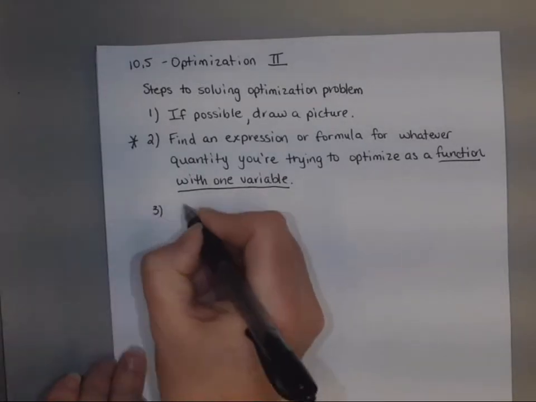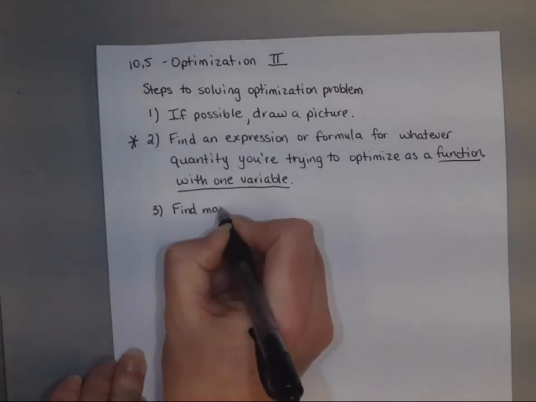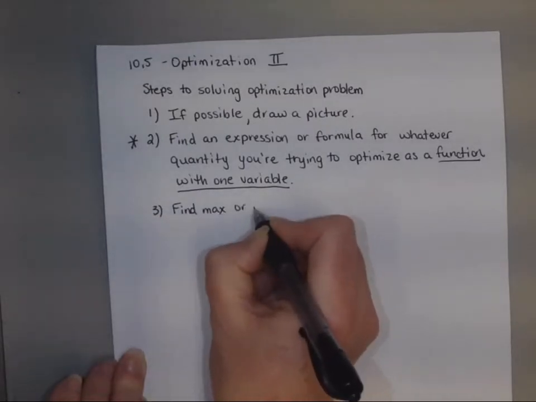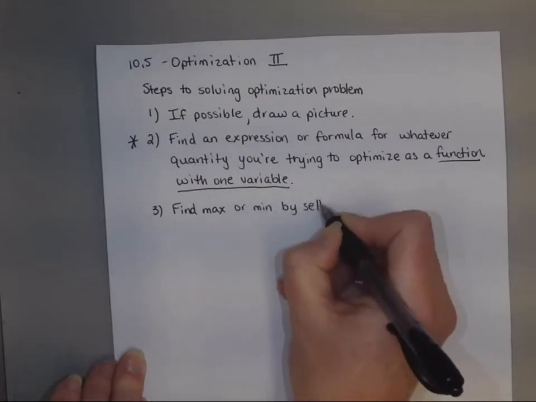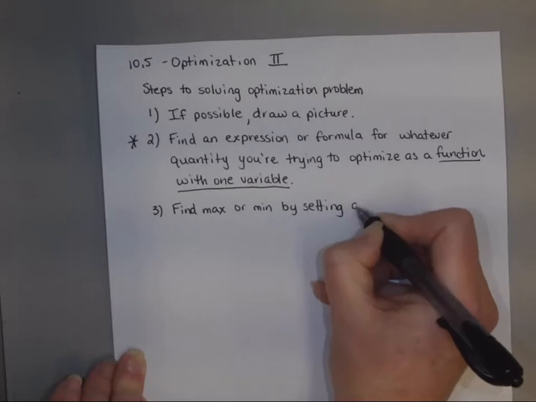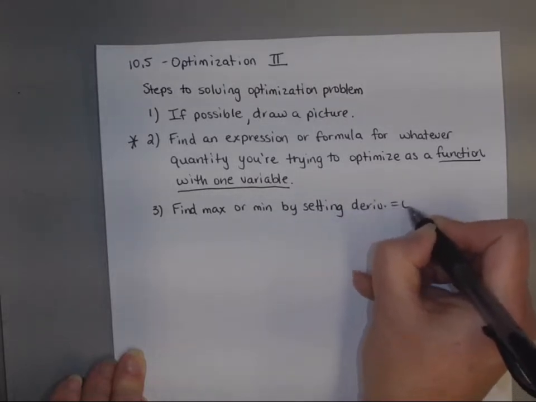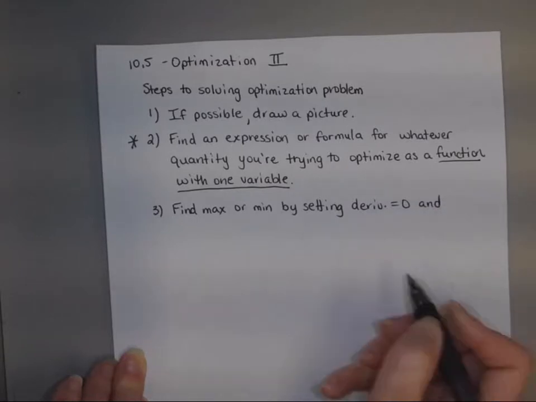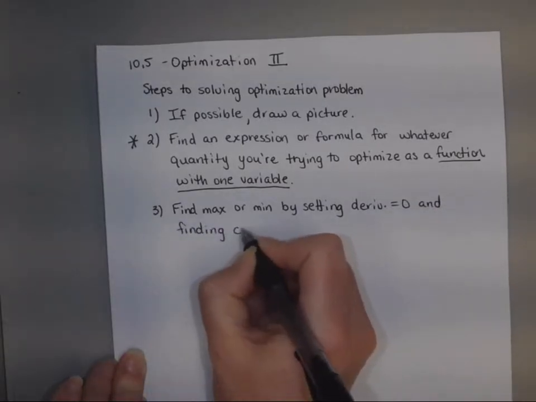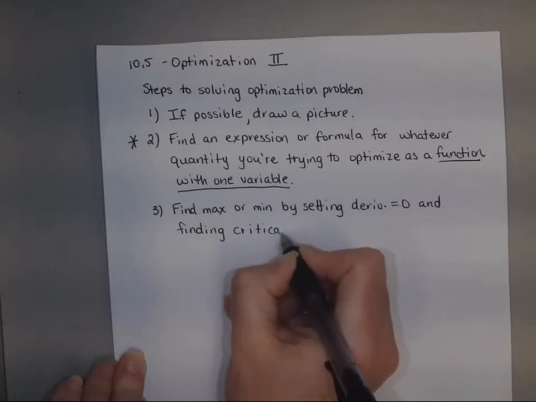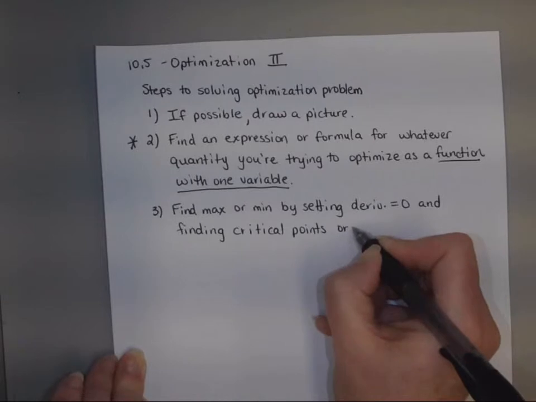And then you're going to find the max or the min just using our traditional way. So how did we find the max or the min? We set the derivative equal to 0, right? So we're going to set the derivative equal to 0 and find critical points or endpoints if necessary. So from Monday, what are the only 2 general locations that maxes and mins can be at?